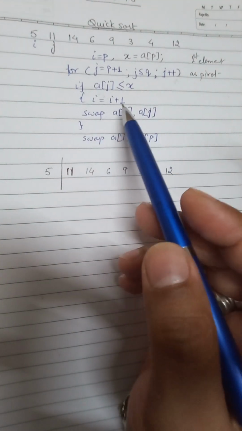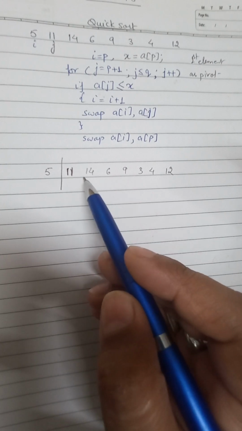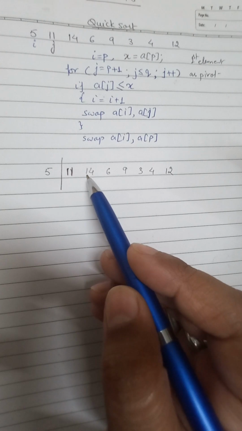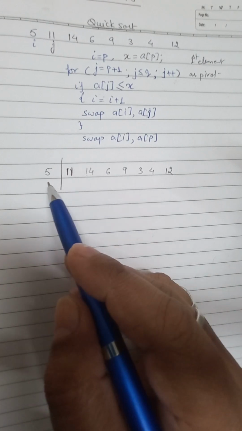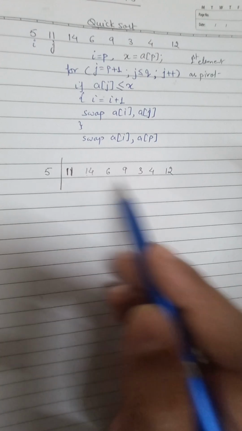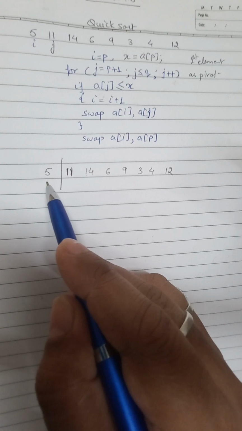So we are going ahead, right? We will check the next one, j. This is the j, right? Then we are checking the next. The 14 is also not less than 5 because 5 is the pivot element. 6 is also not less than 5. 9 is also not less than 5. So we are going ahead every time, and 3 is less than 5.